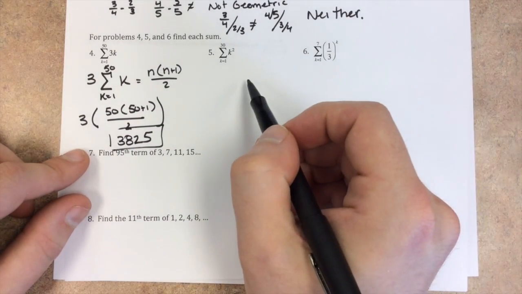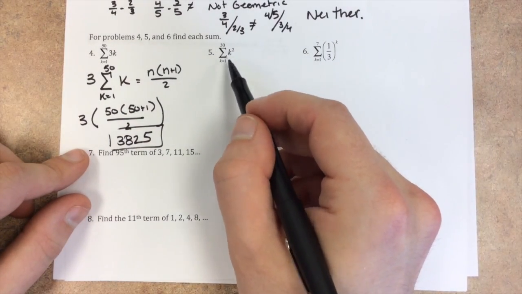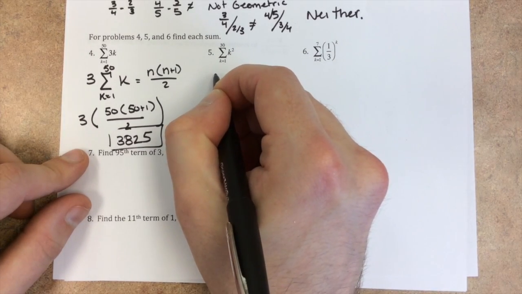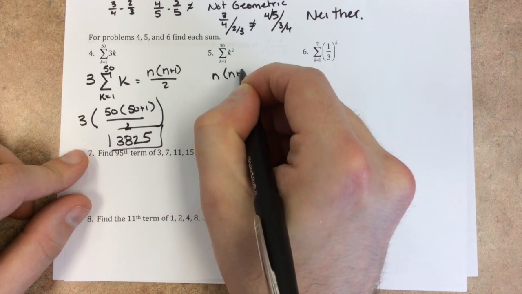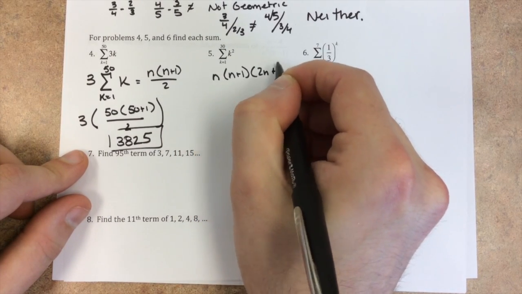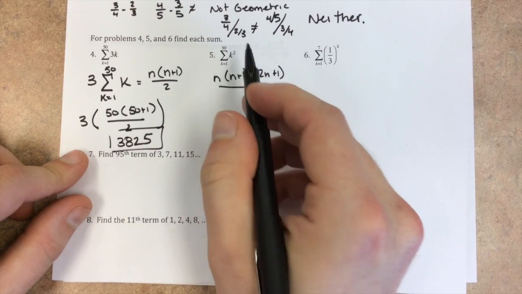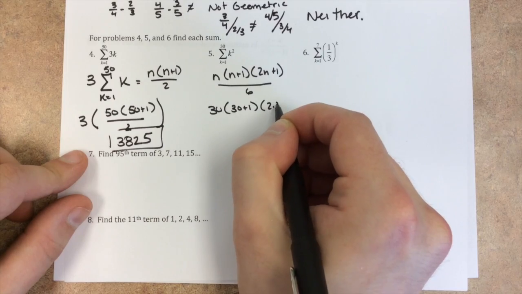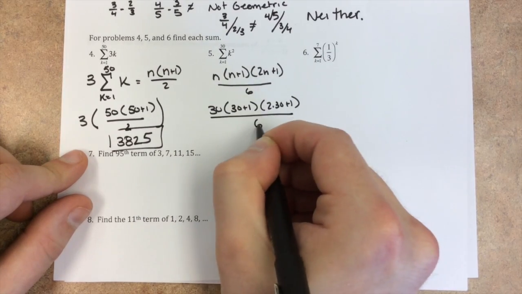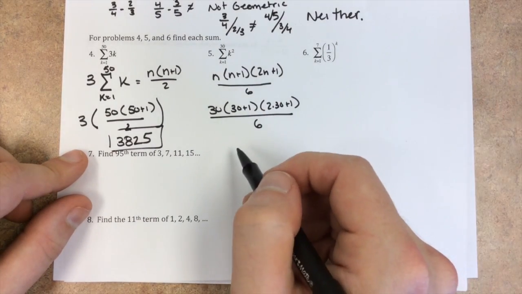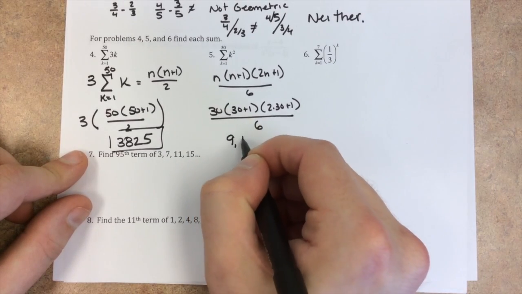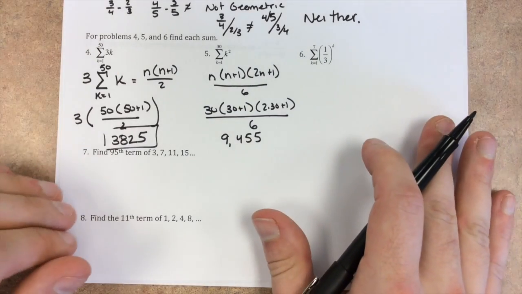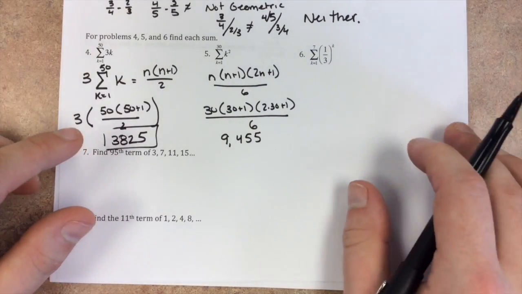Next one. Find the sum from 1 to 30 of k squared. Well, I look at my formula. My formula is n times n plus 1 times 2n plus 1 all over 6. So now I just plug in. I have 30 times 30 plus 1 times 2 times 30 plus 1 all over 6. I don't have to do anything else. Type that into my calculator. I get 9,455. Hopefully for these problems it's okay if I don't show you what I'm typing into the calculator. For the next one I will.